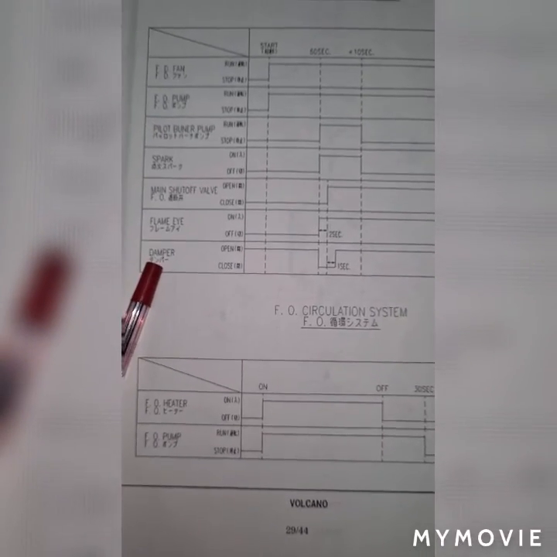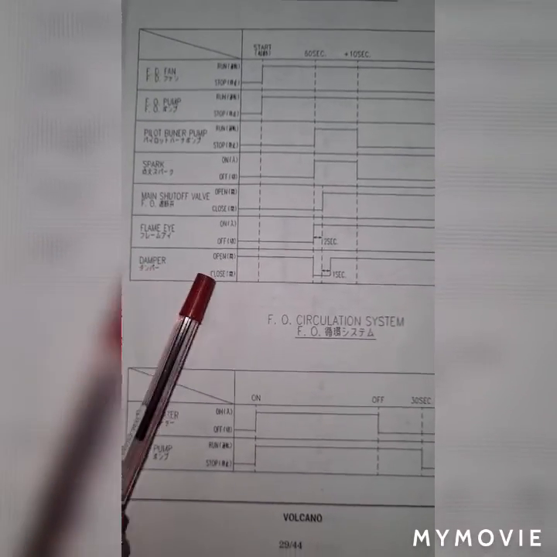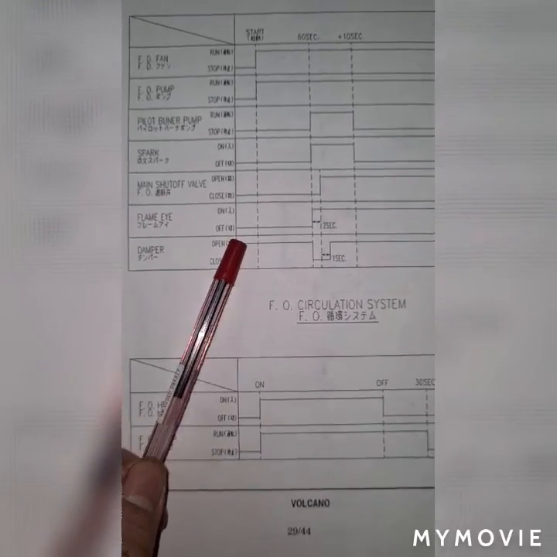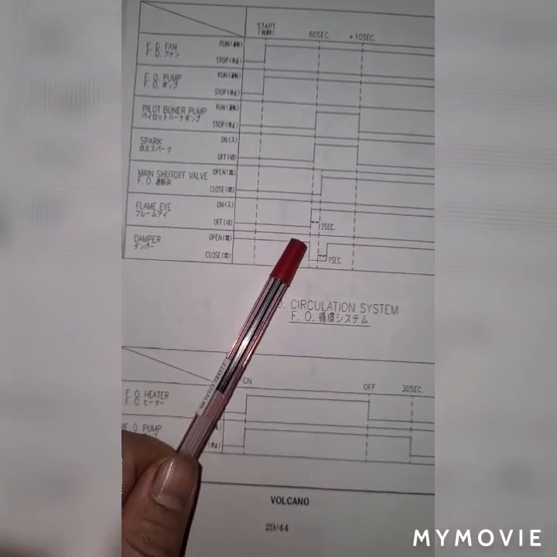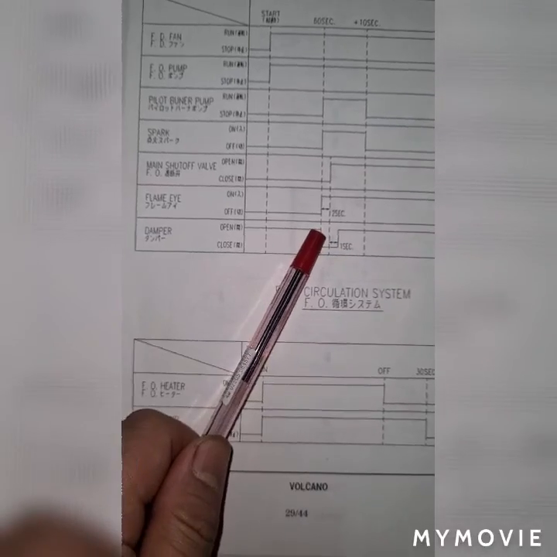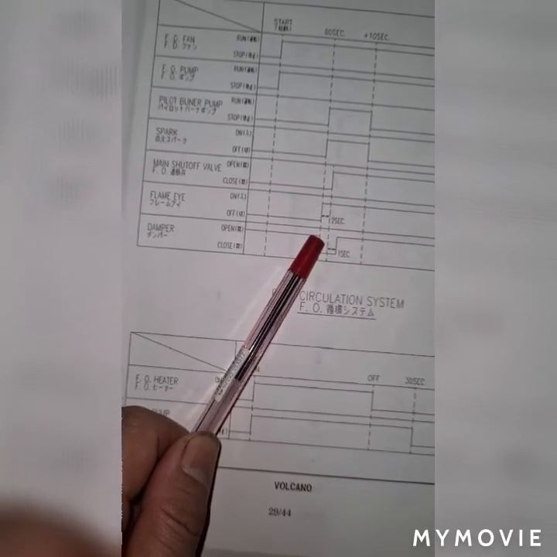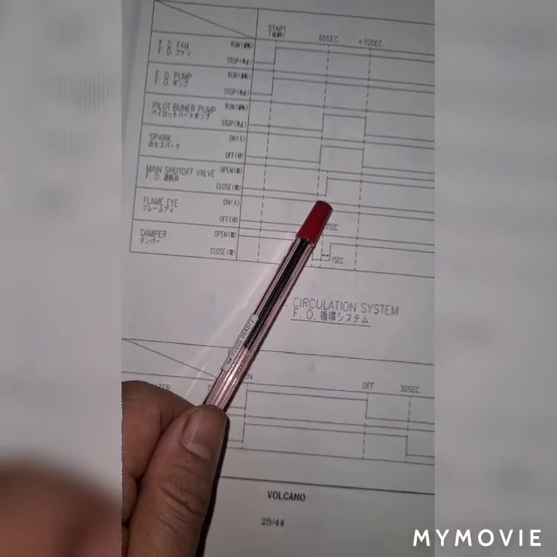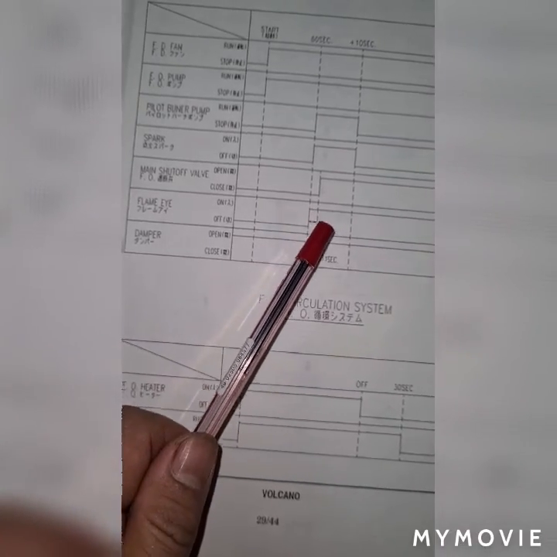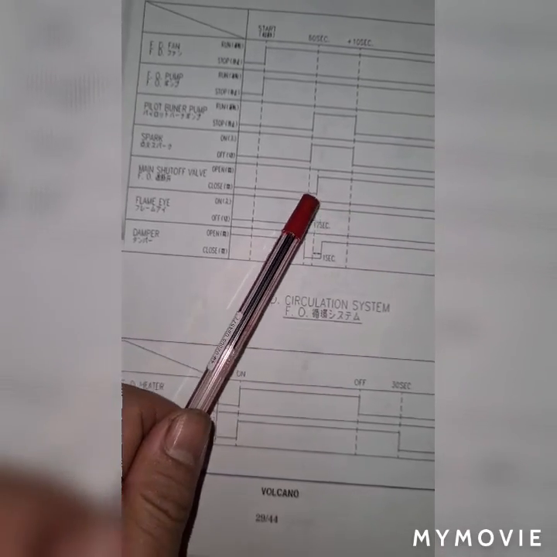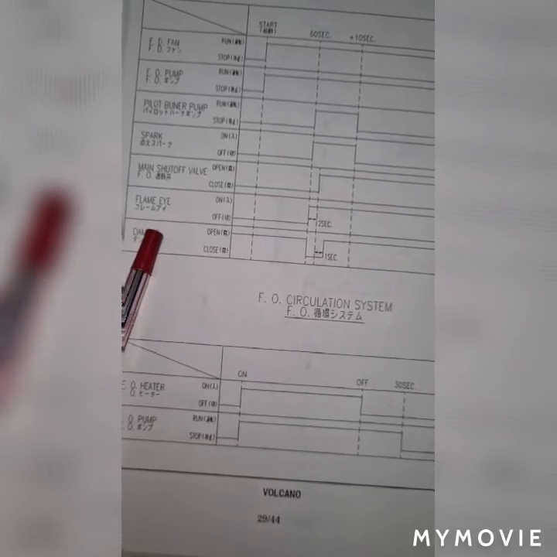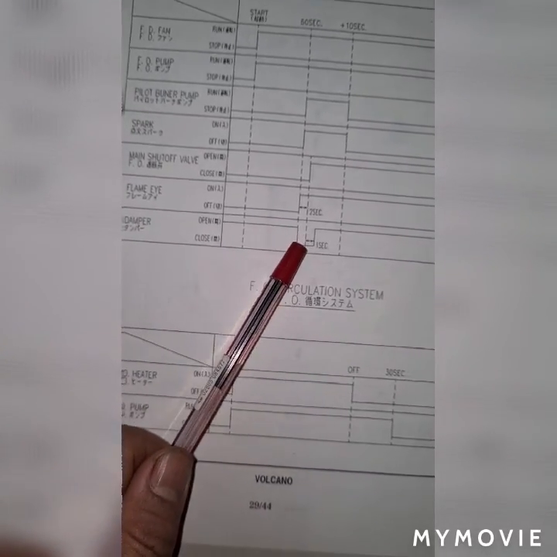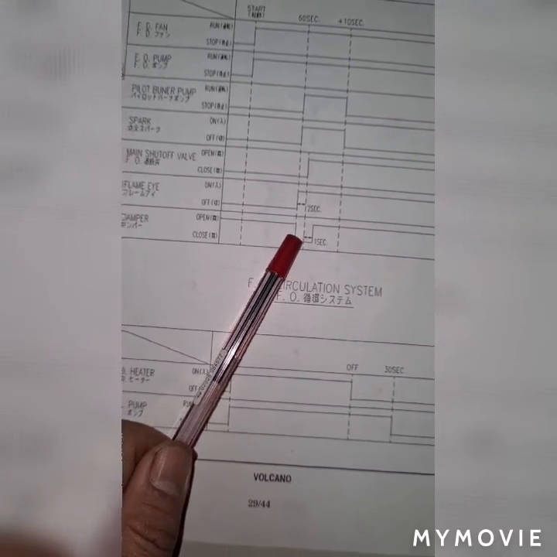This is the damper, from which within a 60-second period the damper is open, and then once the flame sensor detects that there is a flame, it will give a signal to the damper, energize the solenoid actuator and close the air.